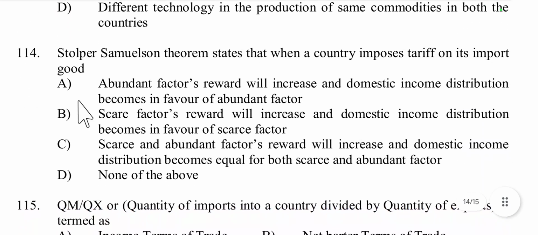Then question number 114. Stolper-Samuelson theorem states that when a country imposes tariff on its import good, then abundant factor reward will increase. No, scarce factor reward will increase. Yes, this is the answer. Scarce factor reward will increase and domestic income distribution becomes in favor of the scarce factor.